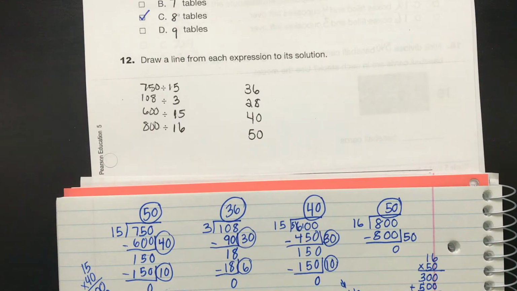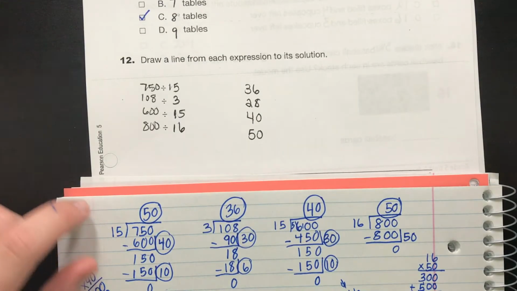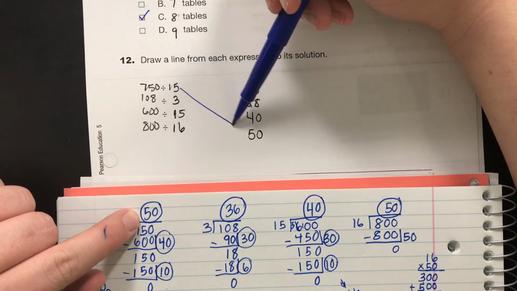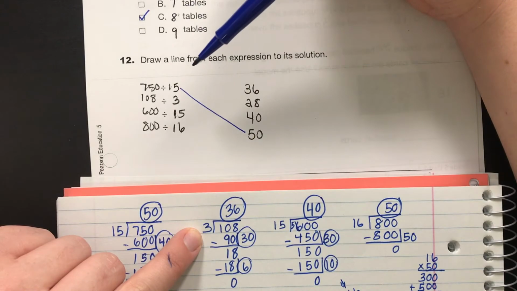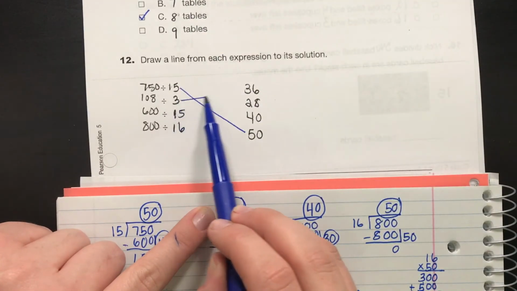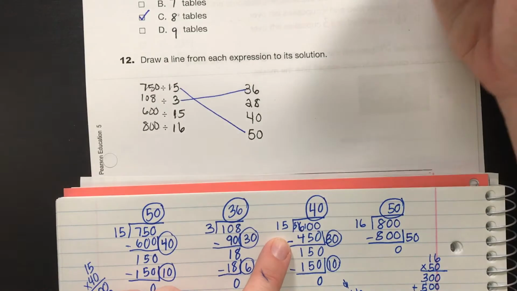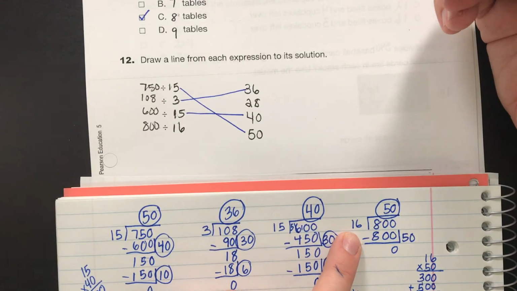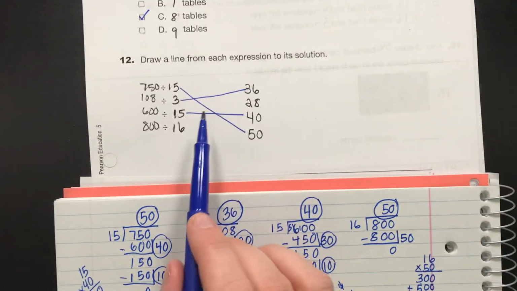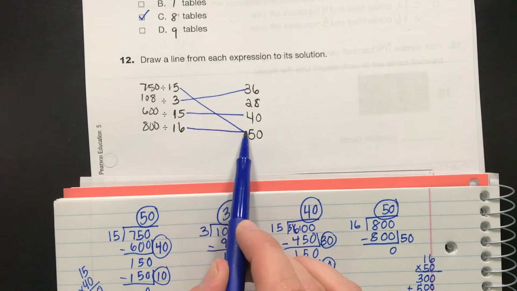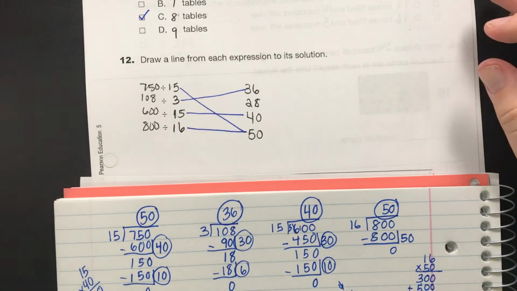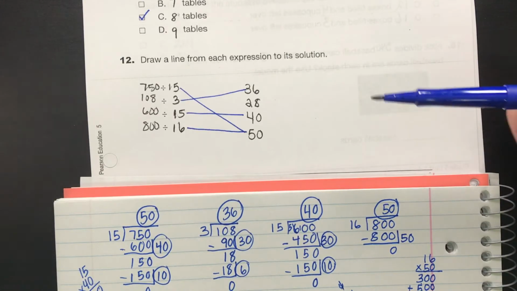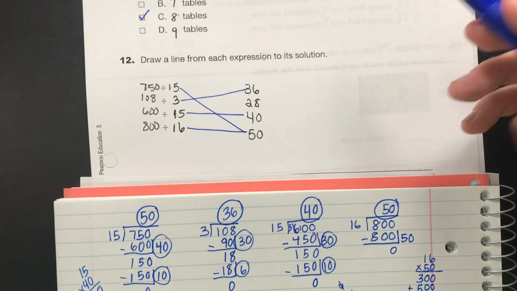All right, so when we go back and we look at our different problems, we have here 750 divided by 15, we said was 50. 108 divided by 3, we said was 36. 600 divided by 15, we said was 40. And then 800 divided by 16, we said was 50. Now we already had one answer go to 50, but in this case we have two going to 50. That will not happen on your test, but it just happened on the study guide. But no worries, we just have two answers that both end up in 50.